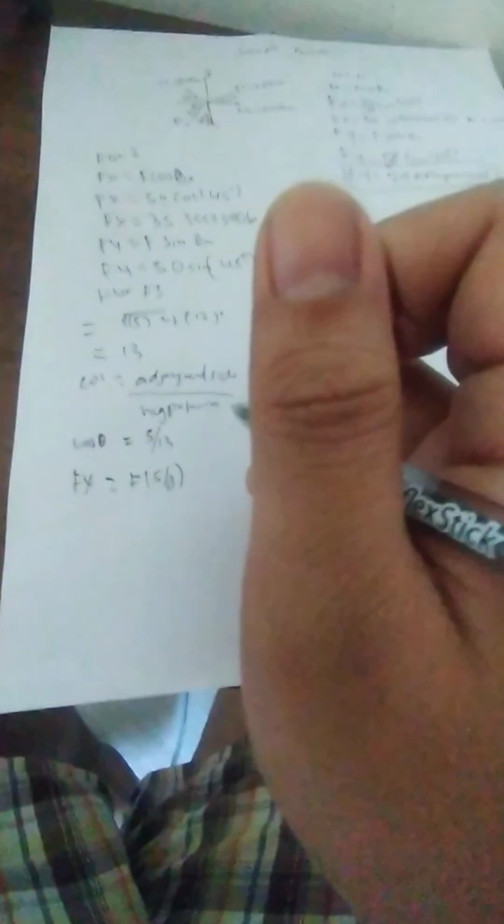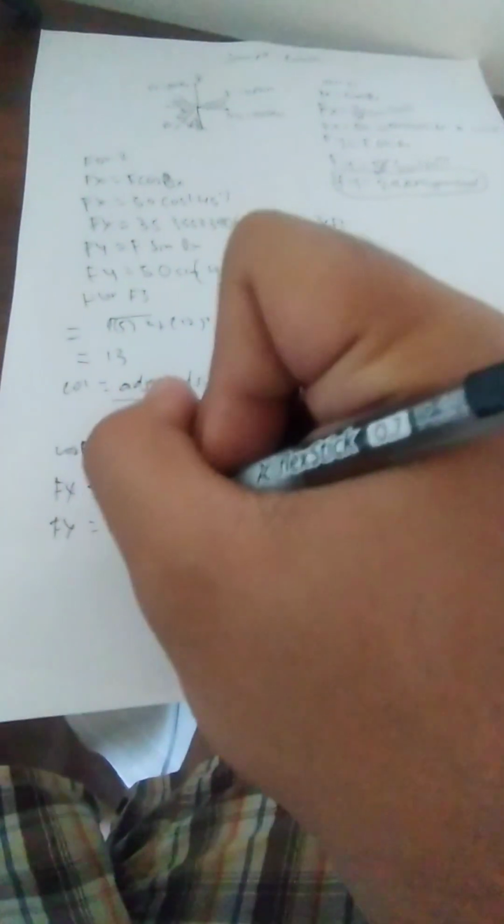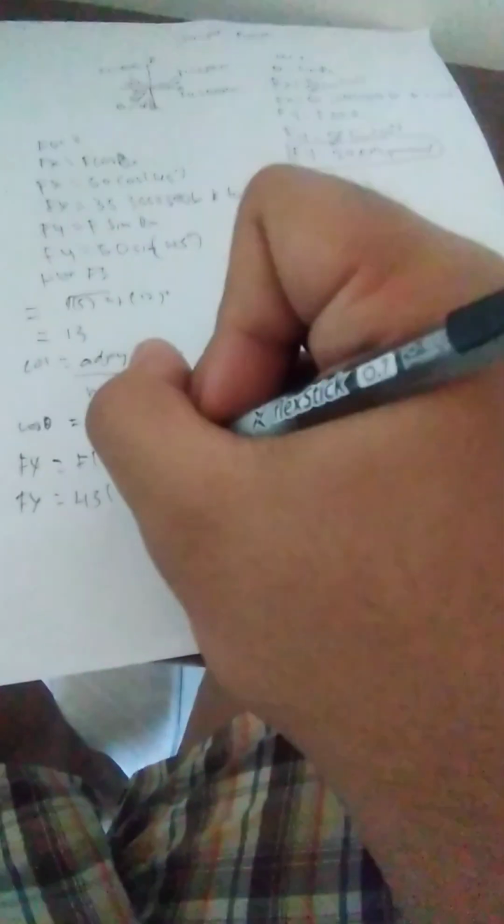So the cosine will be 5 over 13, and we will define Fx is equal to F times 5 over 13. It will become Fx equals 45 times 5 over 13.